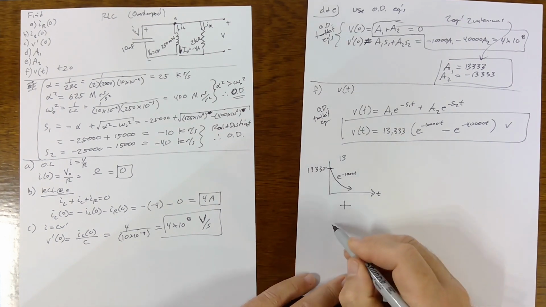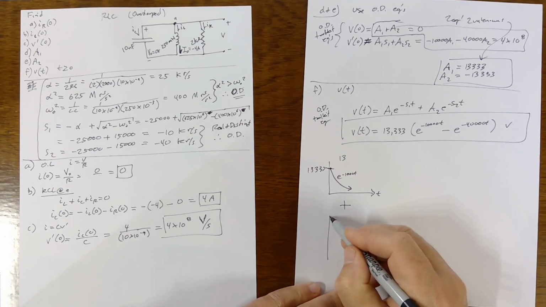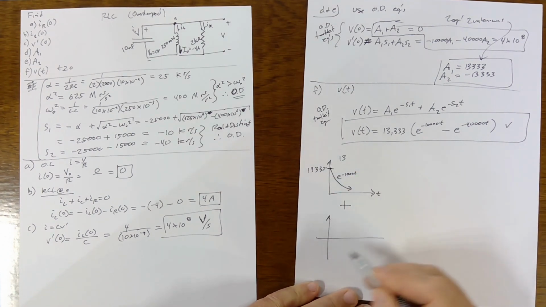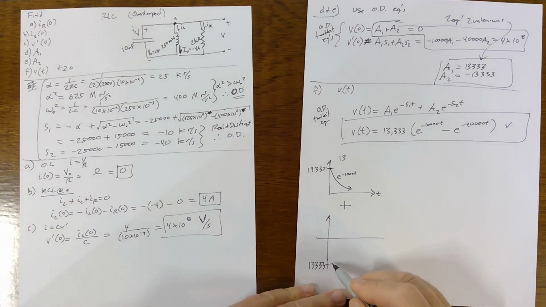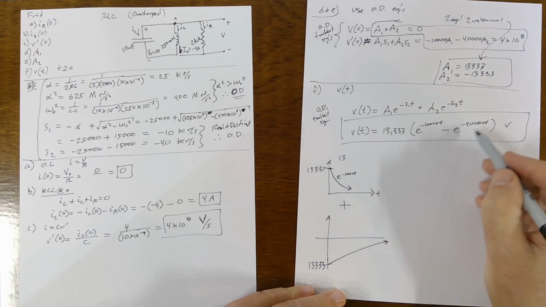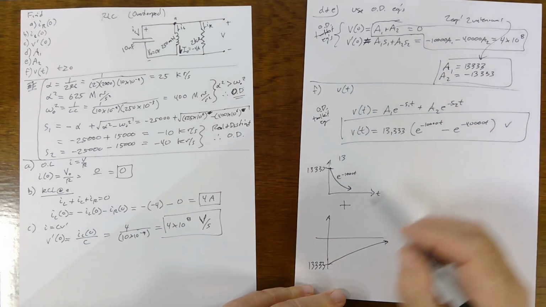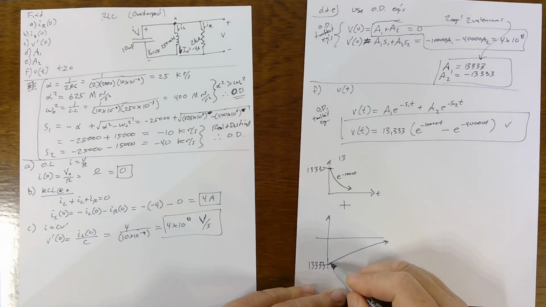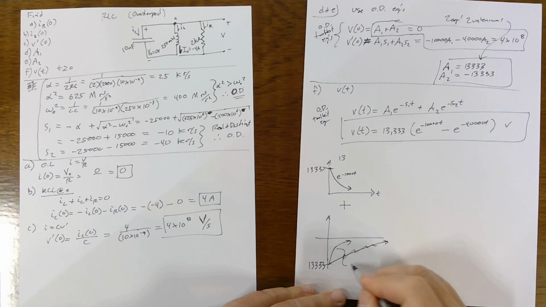And we can add that to the other. This second term is going to be negative 13,333 and decaying much slower because, or am I mixing that up? It's decaying faster. I think I might be mixing that up, but anyway, it's minus 40,000 t.